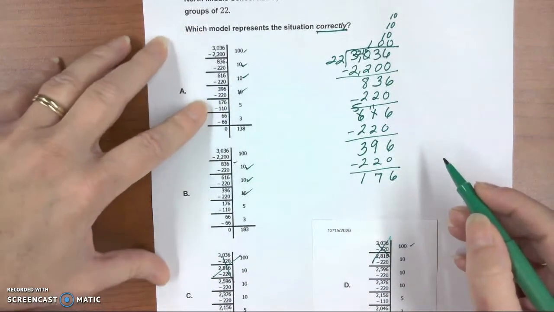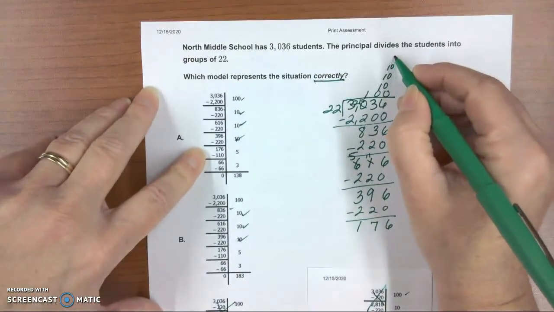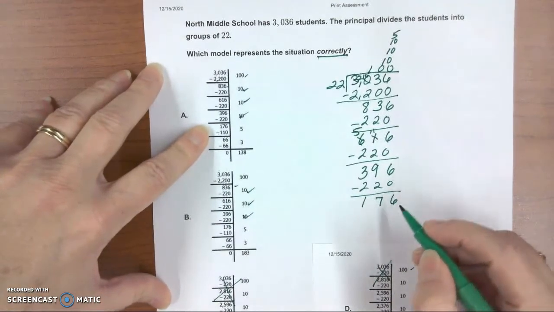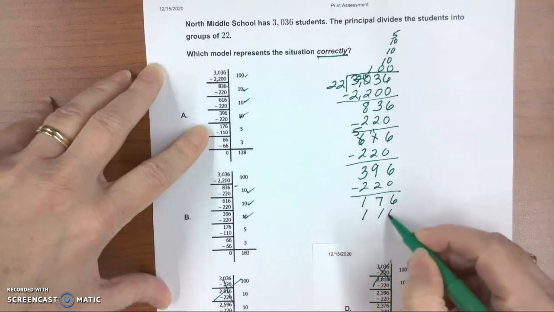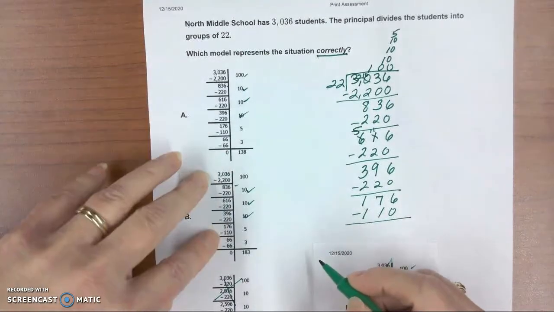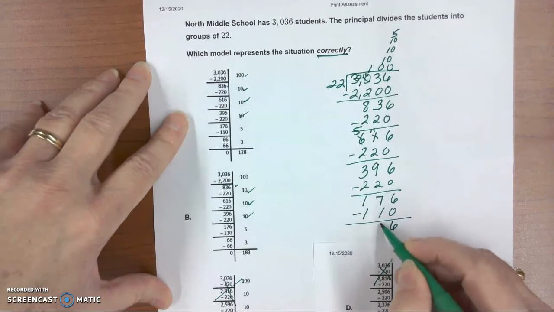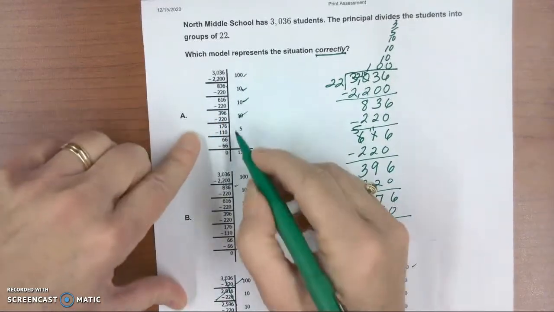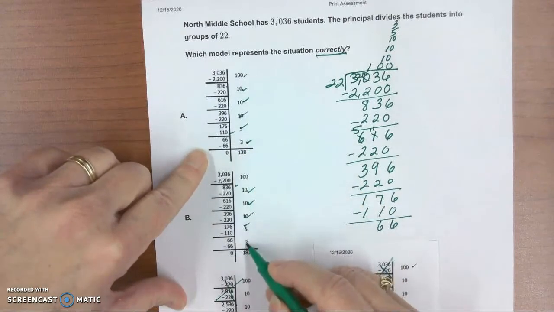Then we have 5 groups of 22. Well, 5 times 20 I know is 100, and 5 times 2 is 10, so that's 110. And I can see that there as well. And we have 6 and 6, and then I know that 3 works. So this actually even tells us our groups here.